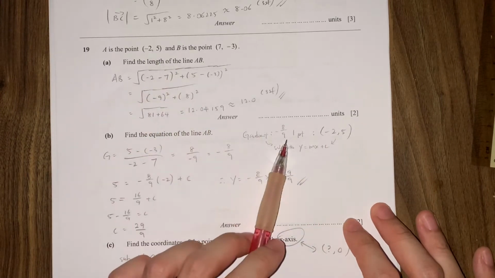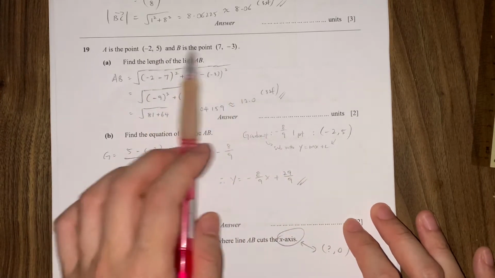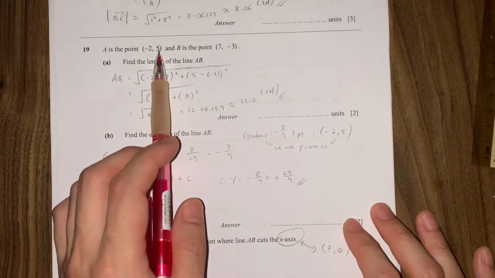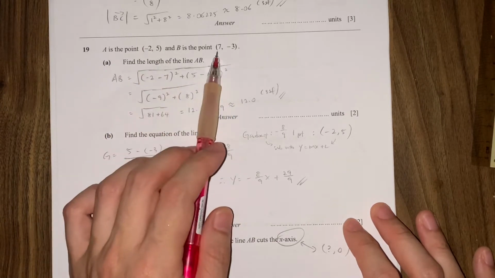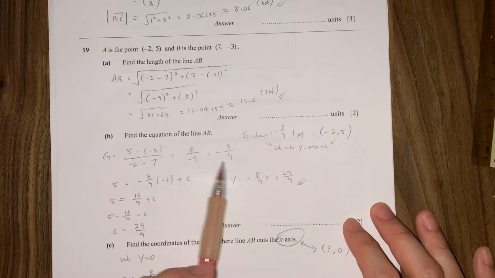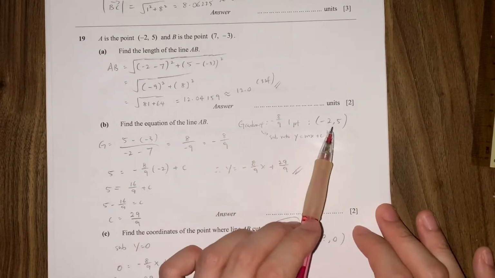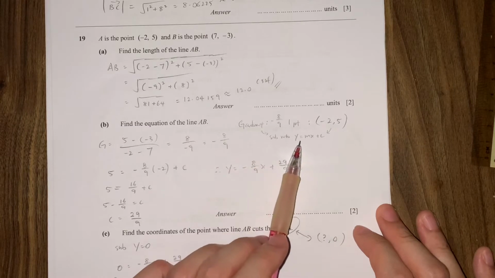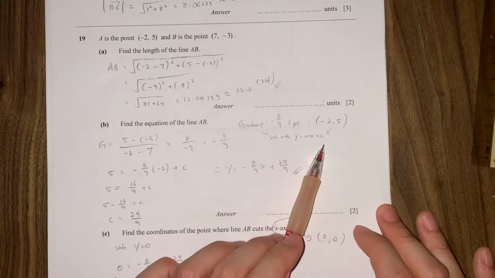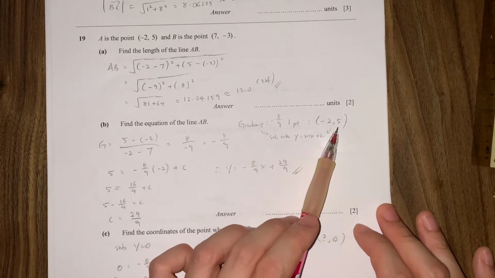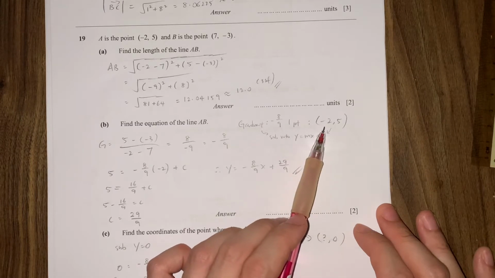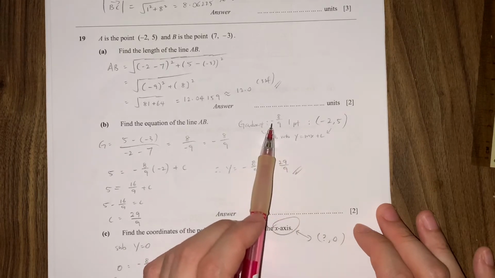And then the gradient, I need the gradient, right? So from the 2 points, I can get the gradient. So again, it's y minus y, x minus x. So here, y minus y, x minus x. So it's negative 8/9. So I put it here. So my gradient I have, my 1 point I have. I'm going to sub it into a typical line, which is y equal mx plus c. So y is 5, x is minus 2, m is the gradient, is negative 8/9.